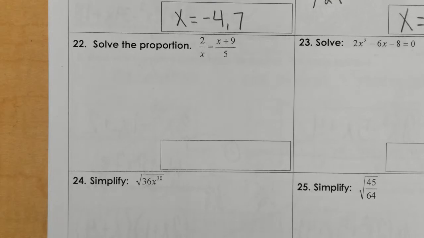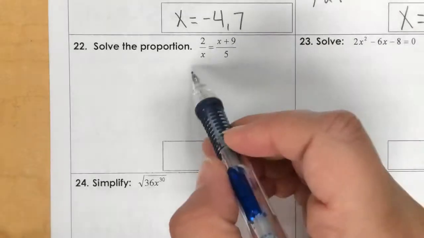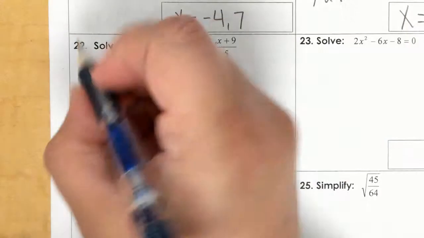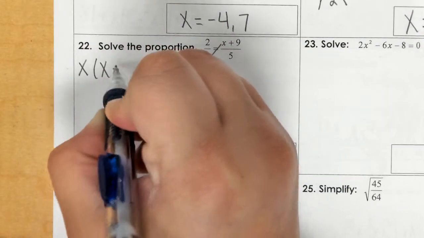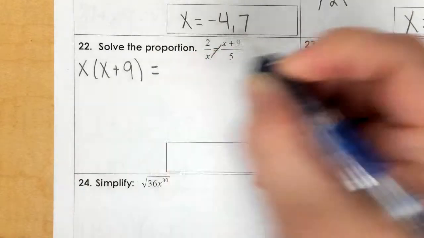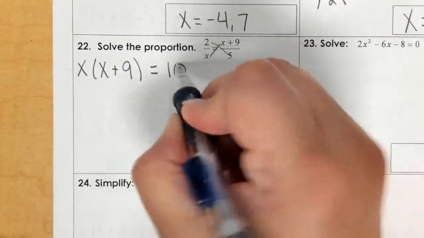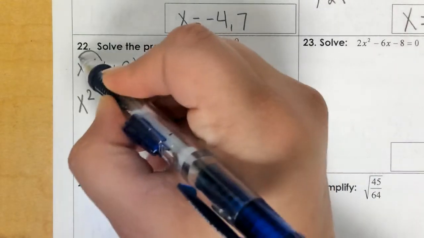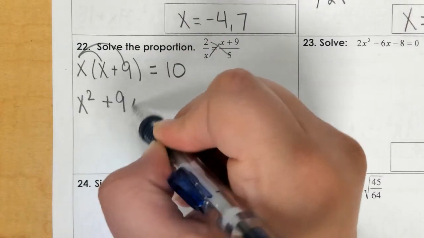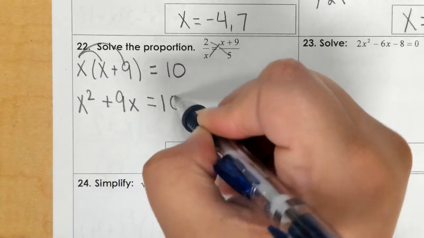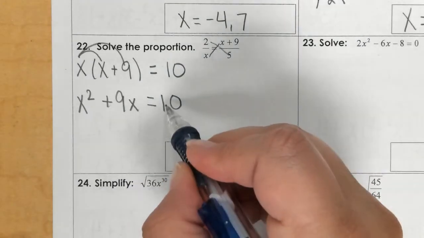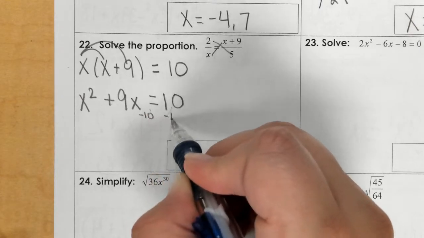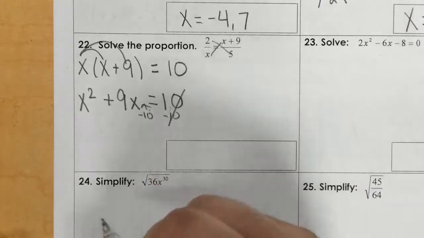Okay, in 22, we cross multiply, but I always want my x on the left side. So I'm going to do x times x plus 9. And that's going to equal 2 times 5, which is 10. I want to put this in standard form by moving my 10 to the other side. So I would subtract the 10, put it right here.